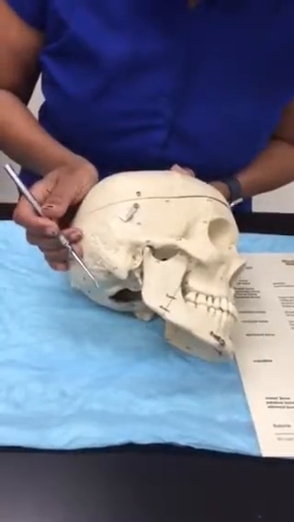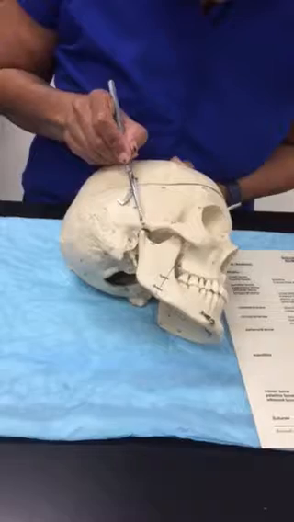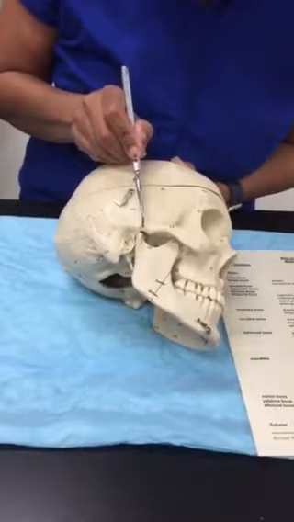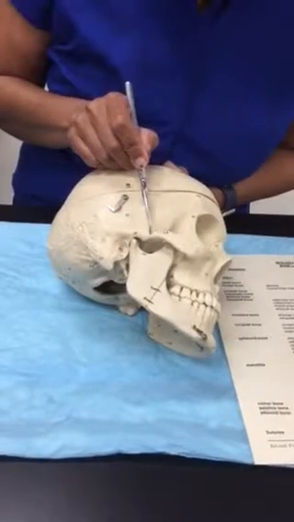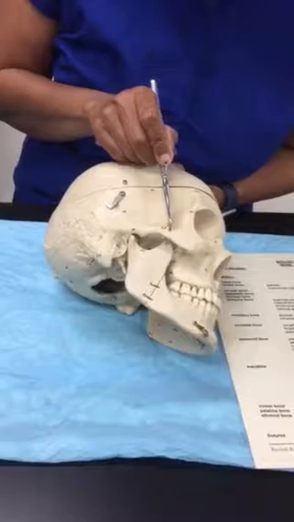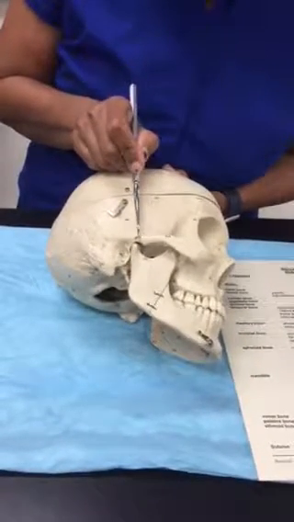In the temporal bone, you need to know the zygomatic process. So this process which is coming out from the temporal bone is known as the zygomatic process of the temporal bone. And this is the zygomatic arch. This is the zygomatic process.